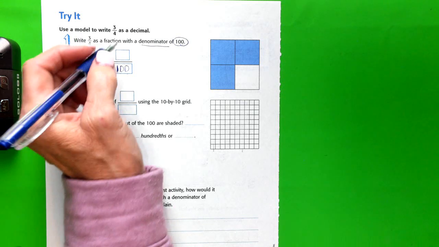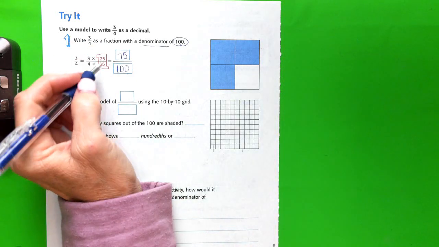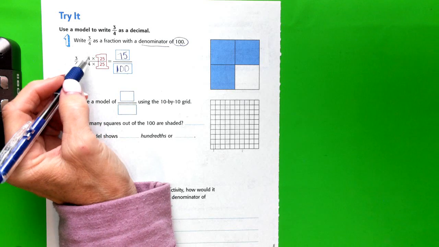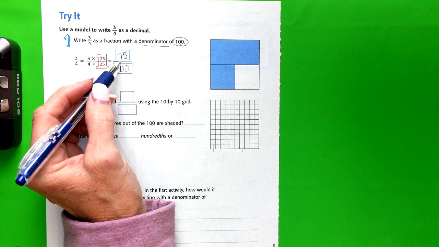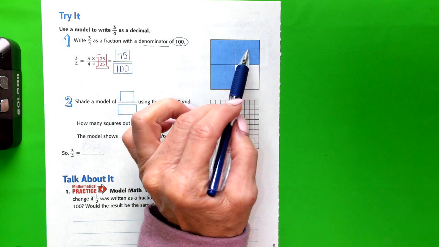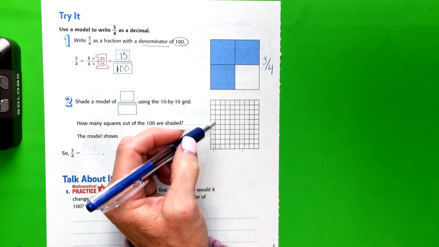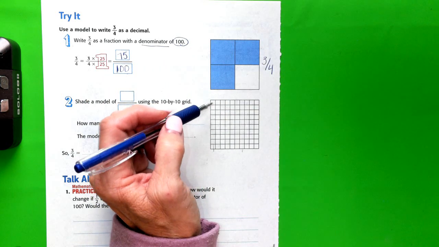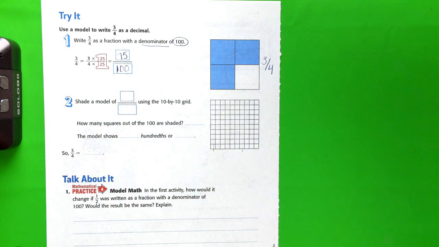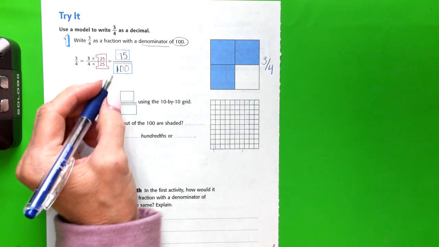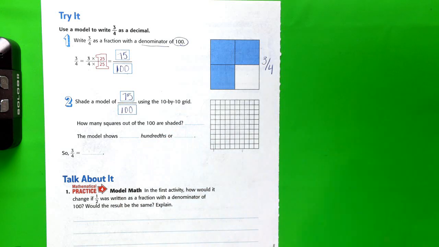So 3/4 is 75. Lots of times you can just think of your decimals as money, right? So we have 25 cents, which gives us 75. 75 out of 100. So this is 3 out of 4. This is our 3/4. This is our hundredths. We have 10 rows, 10 times. So we have 100. So we're going to shade 75 out of 100 on our 10 by 10 grid.